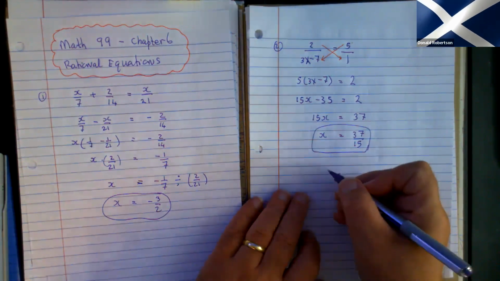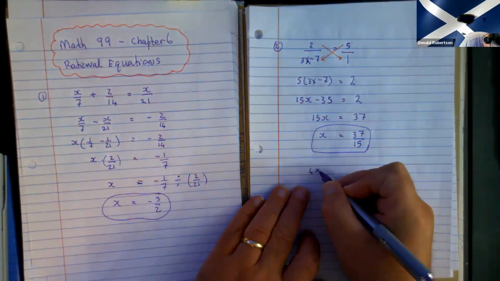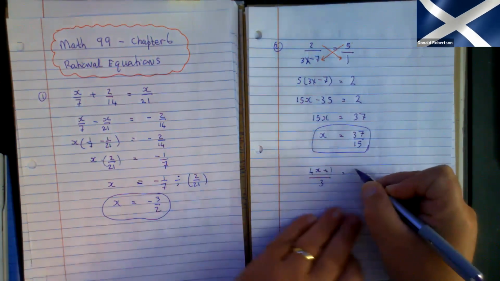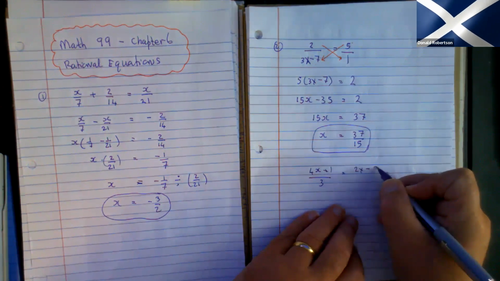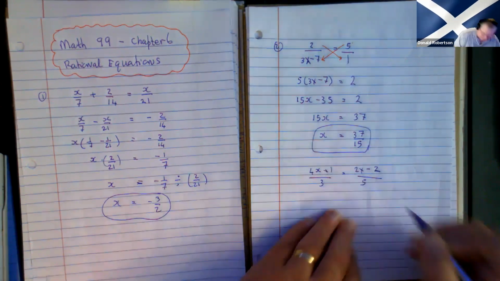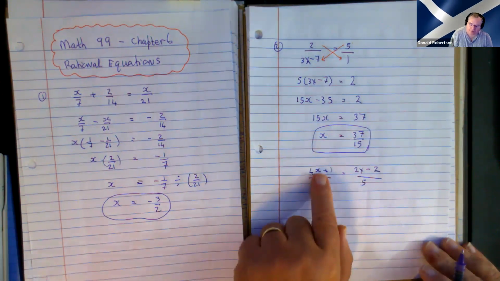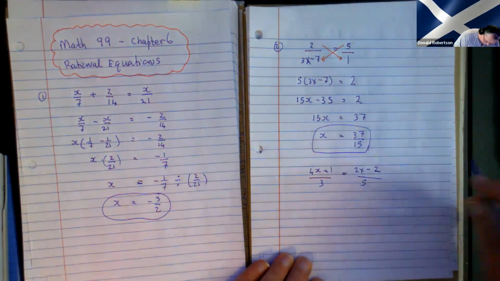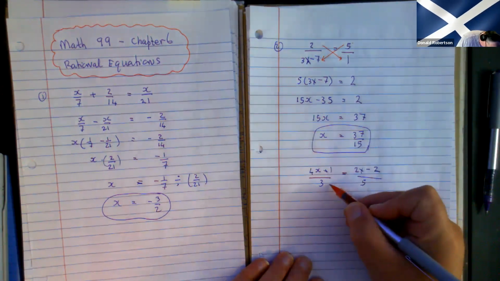Now, a more difficult version of that would be something like 4x plus 1 over 3 equals 2x minus 2 over 5. So in this situation, you're going to have a fraction equals a fraction. And when that happens, you can go straight into the cross multiply.